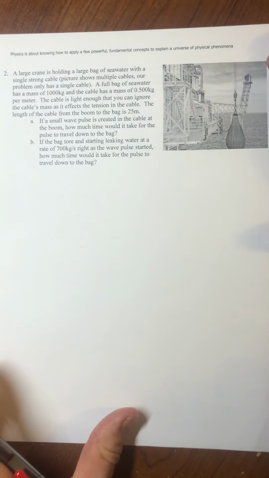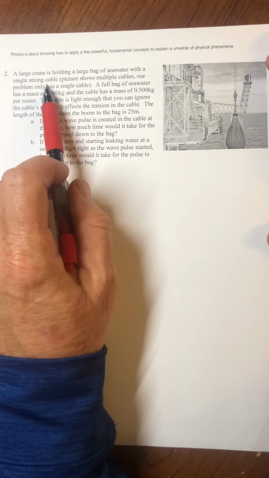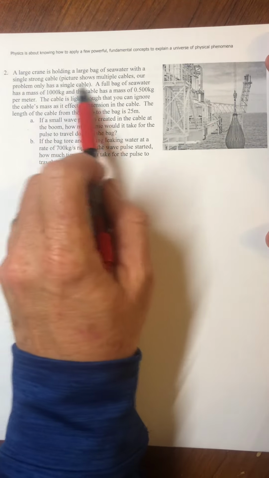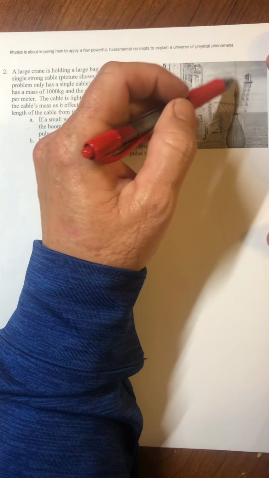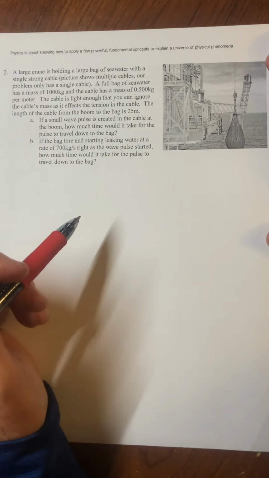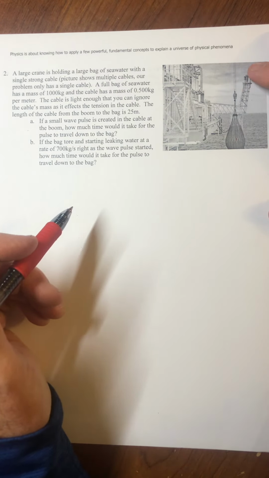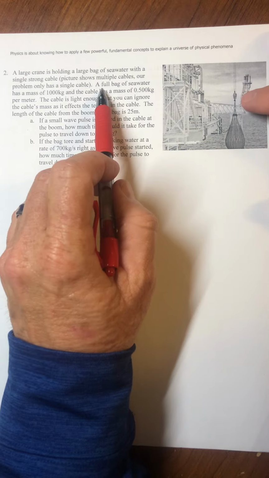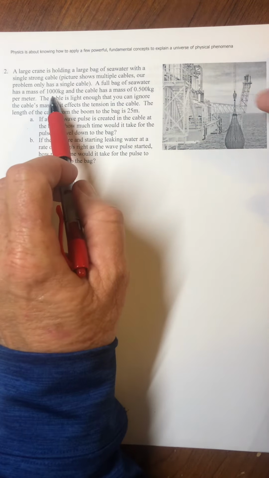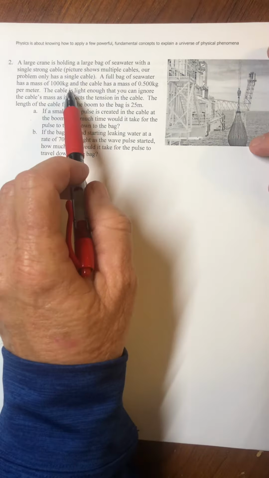So number 2 says we have a large crane. It's holding this big bag, trying to give a little picture here. It's with a single cable. I tried to put a little note here because the only picture I could find had a real crane, and real cranes often have multiple cables so you can get more leverage. I couldn't find one with a single cable, but the problem's much easier with a single cable, and that's what I wanted to give you here. So single cable. We have a full bag of seawater, and it's 1,000 kilograms hanging here.